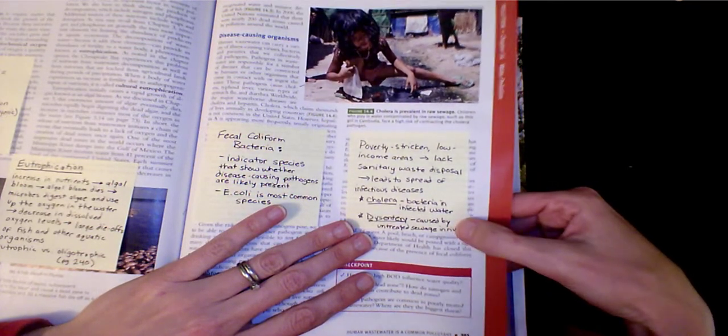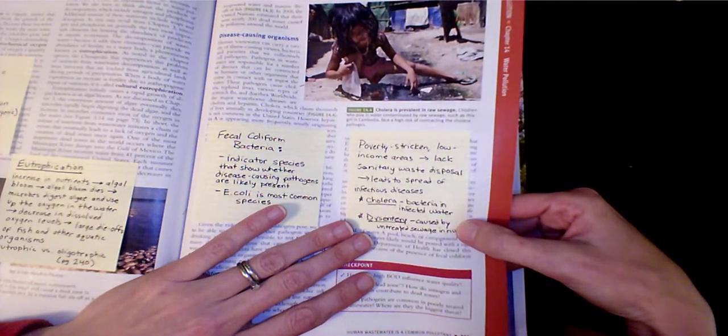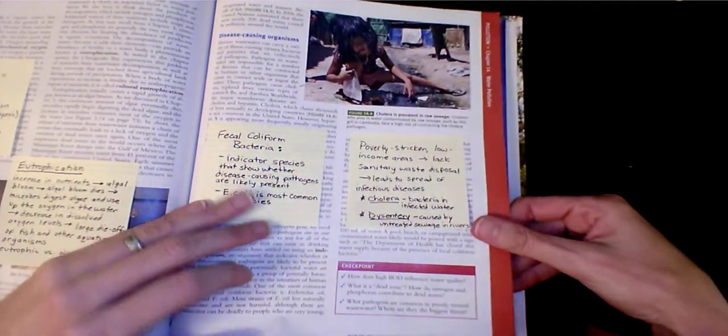I don't know if you guys ever played the Oregon Trail, but a lot of people died of dysentery back in those days. Diarrhea.